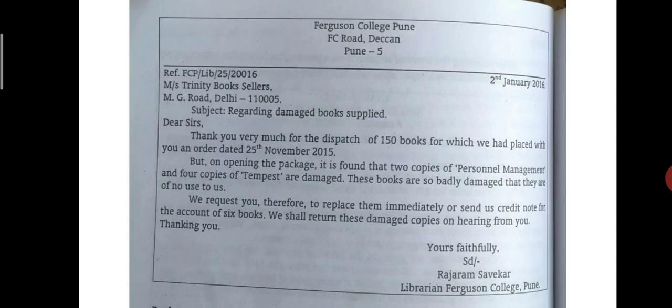The letter is from the library of Ferguson College. Then the inside address, to whom you are going to write the letter: M/s Trinity Booksellers, MG Road, Delhi 110005. After that, the subject: regarding damaged books supplied.